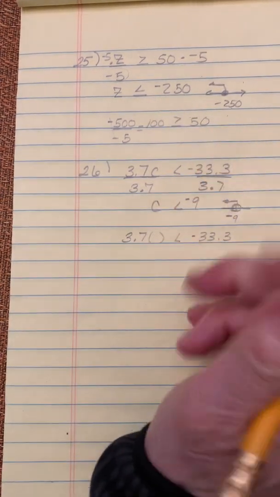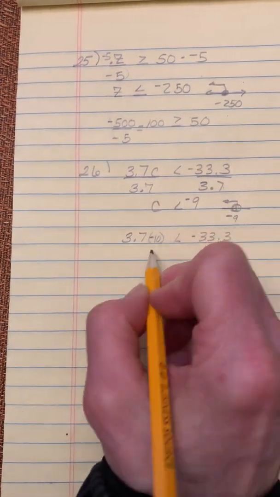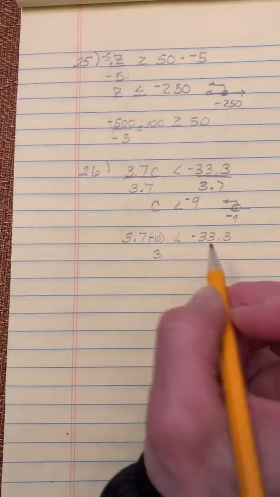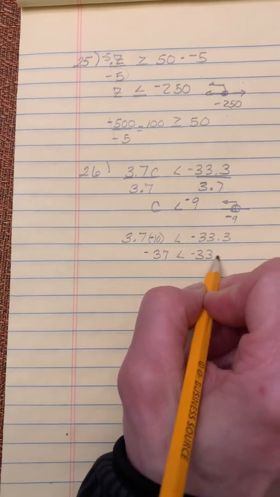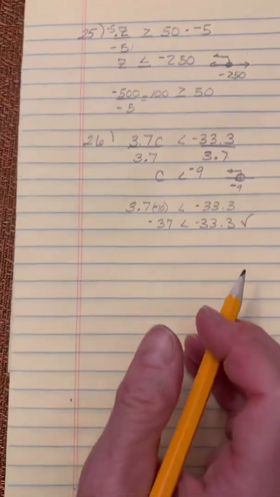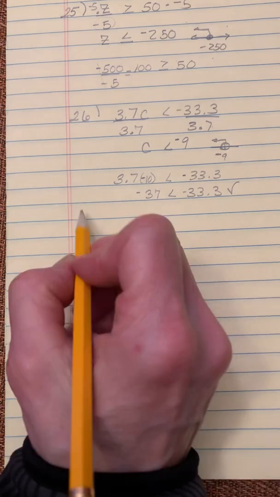Can't pick 0. Pick negative 10. I noticed I did it wrong when I was checking it, and that's when you're going to notice it.